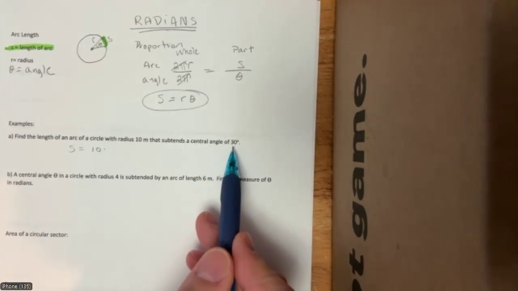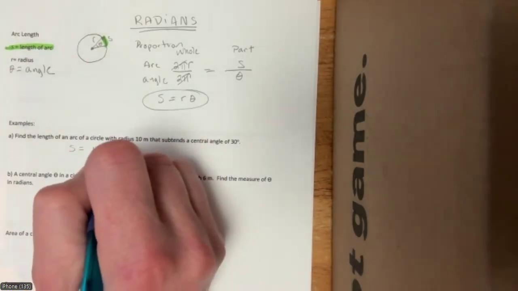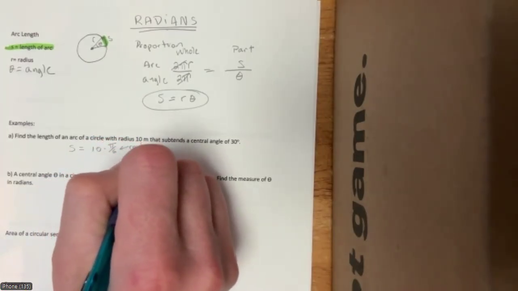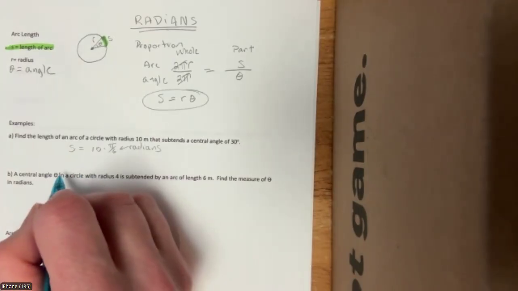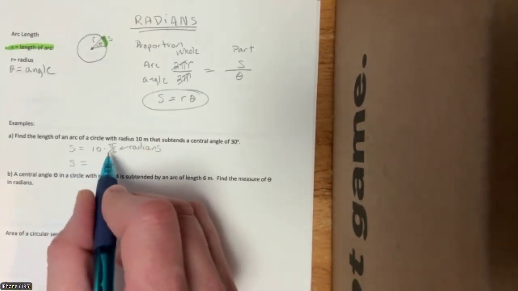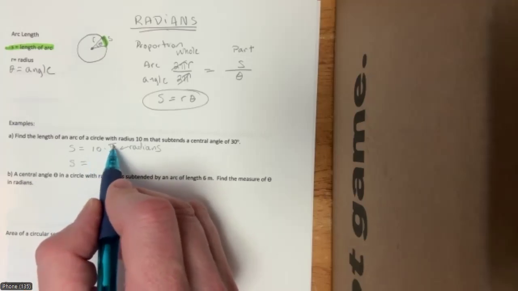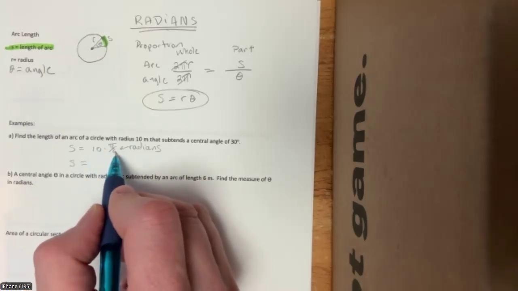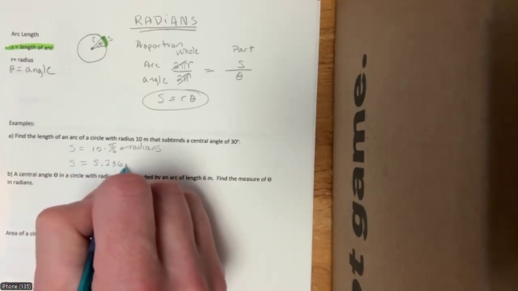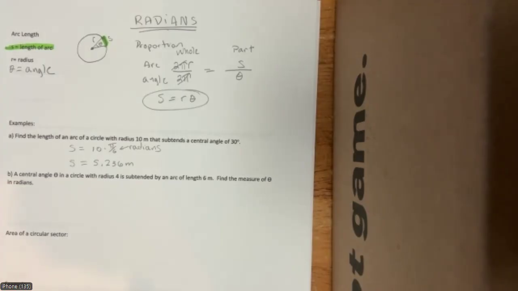So we could use our formula to convert from degrees to radians, but this is one of the special angles, so we know that that's pi over 6. Very important that this is in radians. And then if we wanted to get a number value to be like, how big is that really? So 10 times 3.14 divided by 6, and we get 5.236, and the units are meters because it's a length.